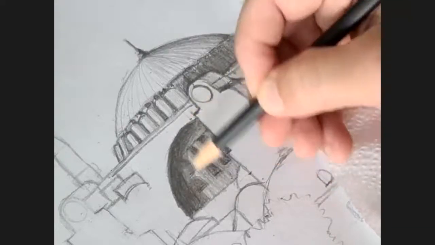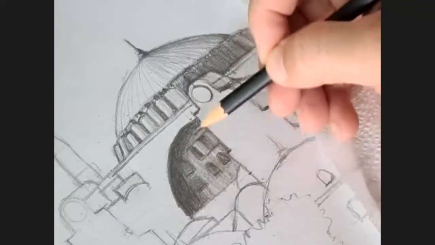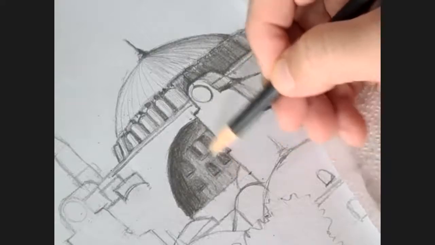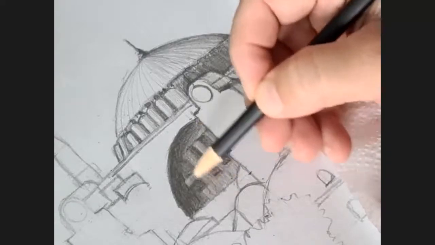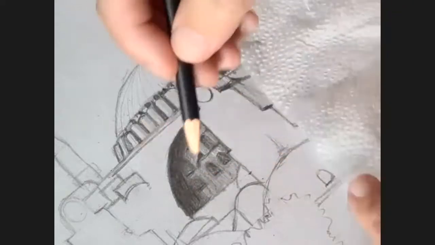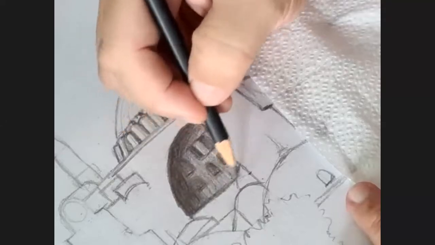But the danger is that you have to gradually control your thickness or your stroke to make it gradually lighter. So at least you can minimize the difference between the areas.